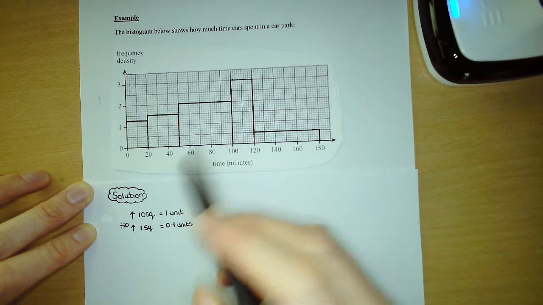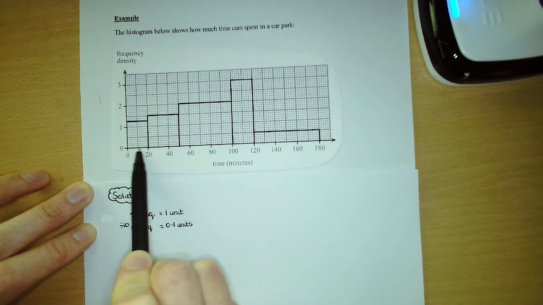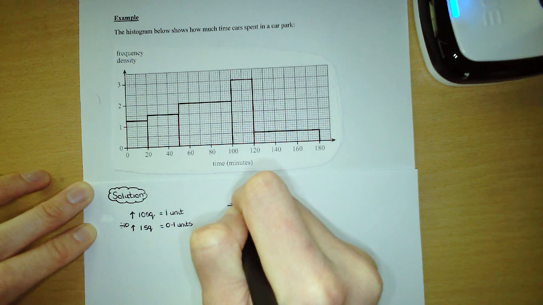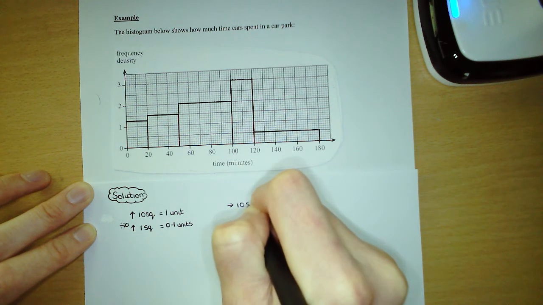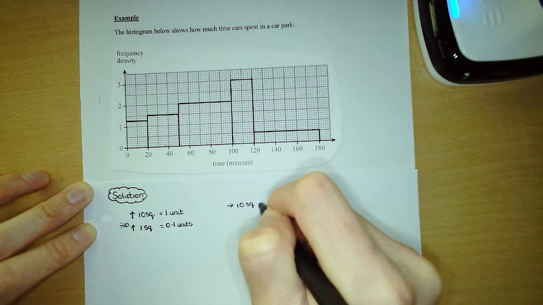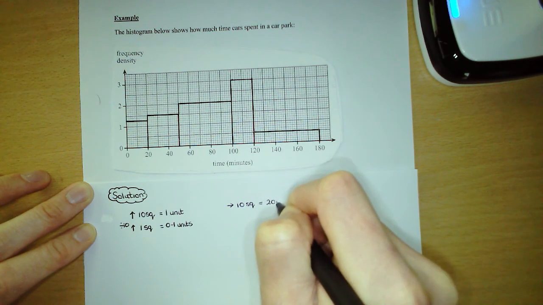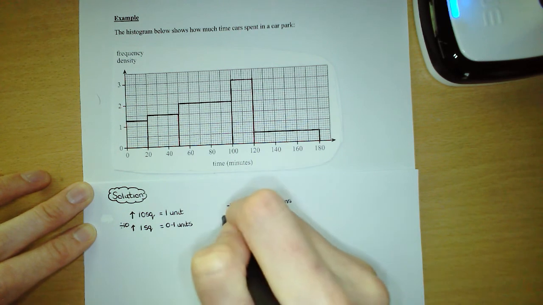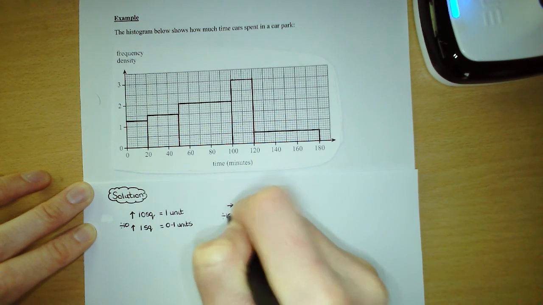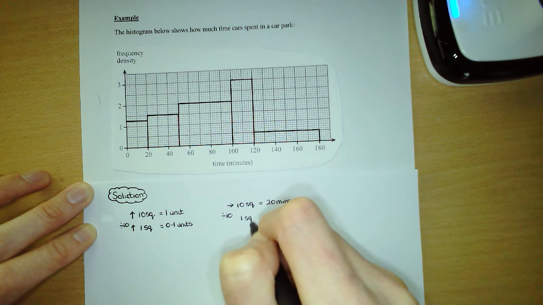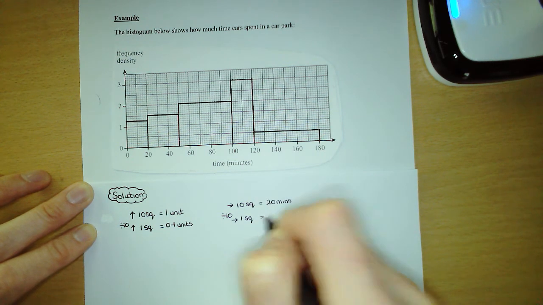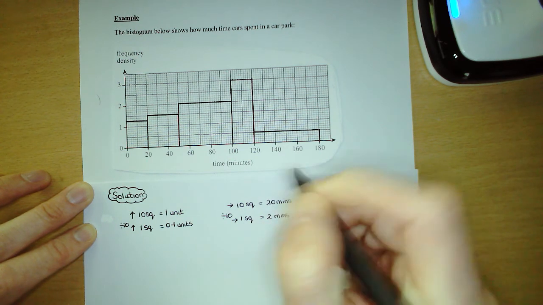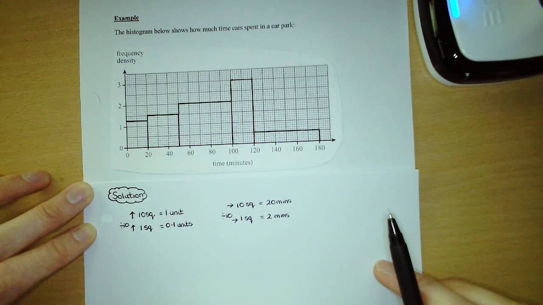Let's work out the horizontal scale. If you look horizontally, you'll notice that 10 squares horizontally is worth 20 minutes. Again, we're going to work out what one little square is horizontally, so we're going to divide by 10. That means 1 square horizontally is equal to 20 divided by 10, which gives us 2 minutes. That's important: every one little square horizontally is worth 2 minutes.